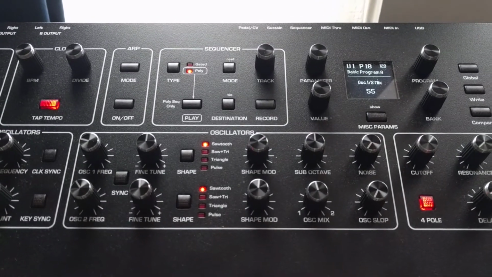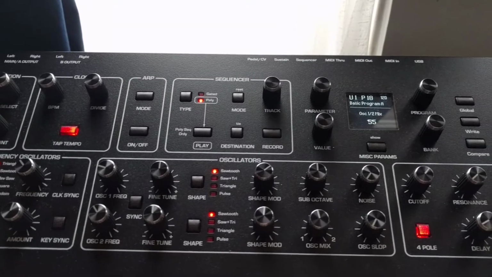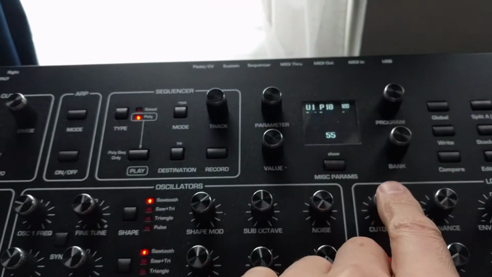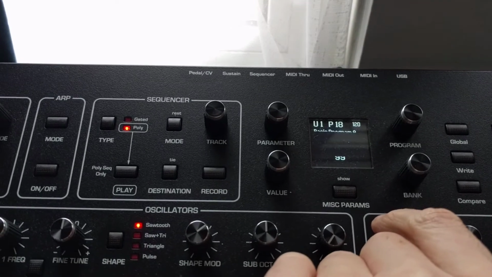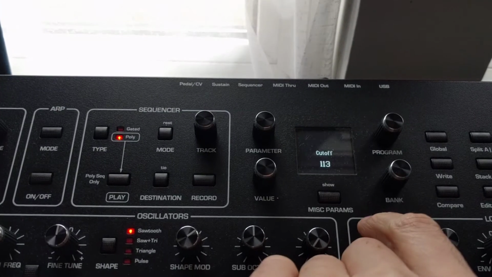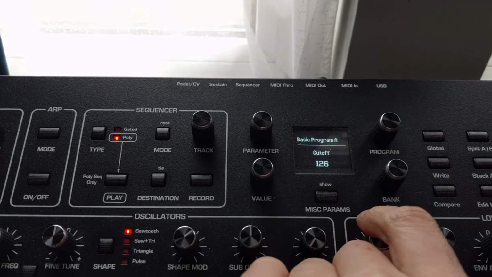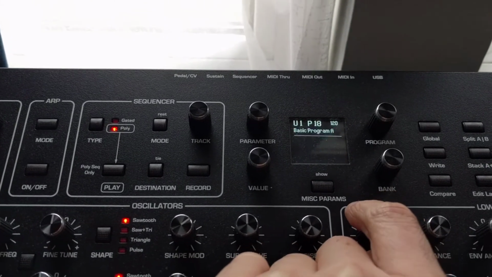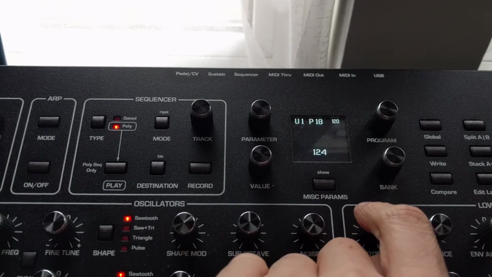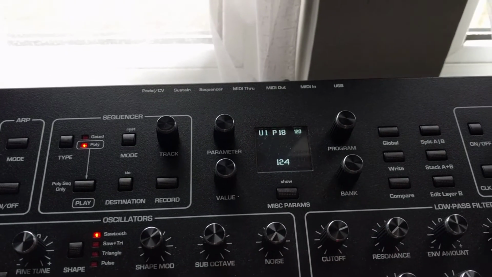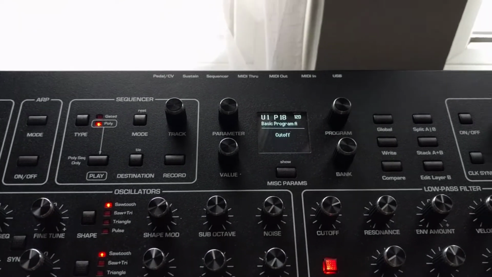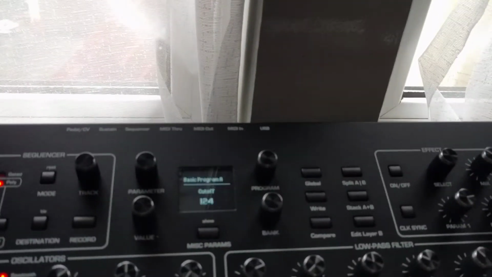So what you want to do now is act on the cutoff filter. You want to place this one to 124, because at the moment, when it comes out of the basic program, it's a bit too harsh. So we want to make it a little bit smoother. So 124 for the filter, and then we activate the reverb on the partial.